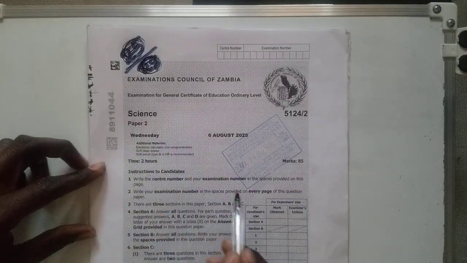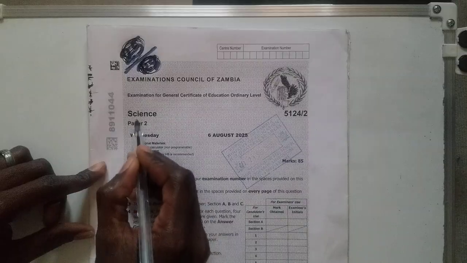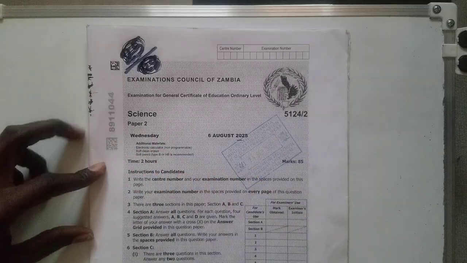So welcome. We want to look at Section A of the Science Paper 2, 2025 GCE, that's August. I'll look at a few multiple choice questions so that you can see how you would have answered them. So let's right away go into the questions.